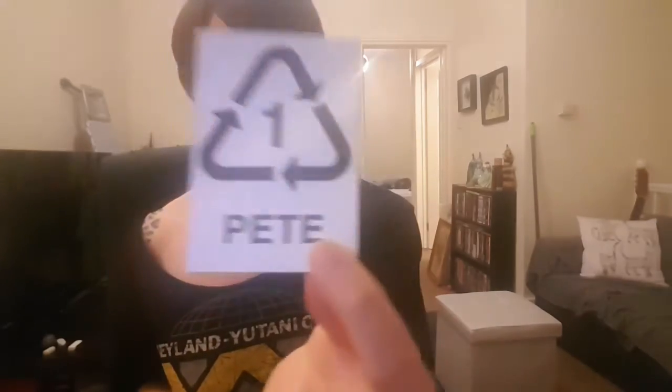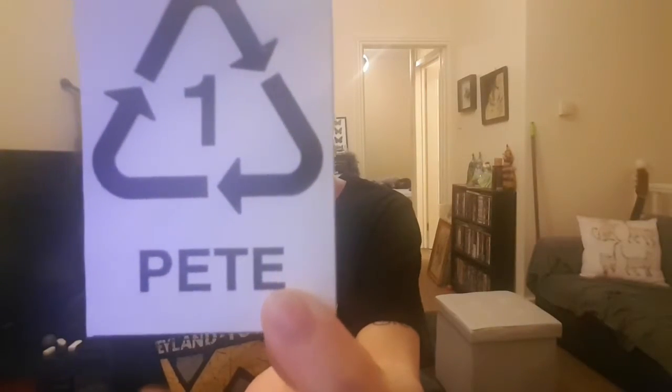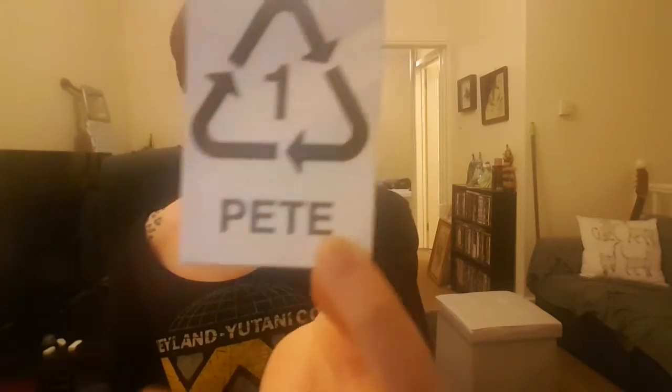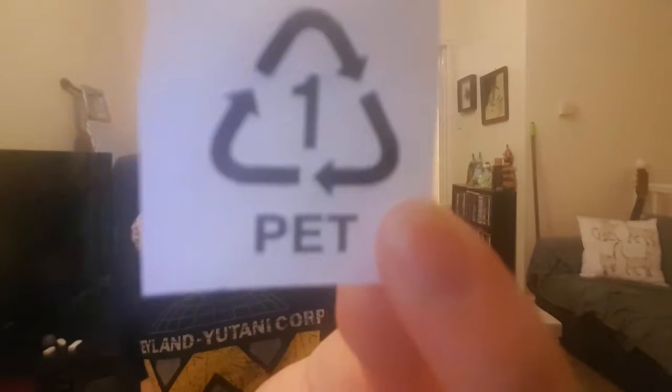So here we go. Like I say, there's 7 in total, and 6 of these are all thermoplastics. So the first one that you're likely to find is this. Polyethylene terephthalate, which may actually appear like this.